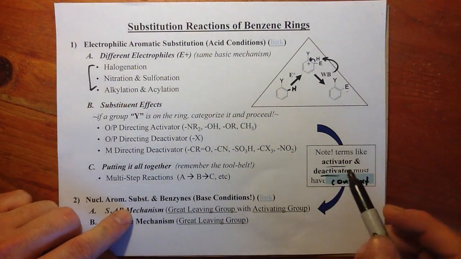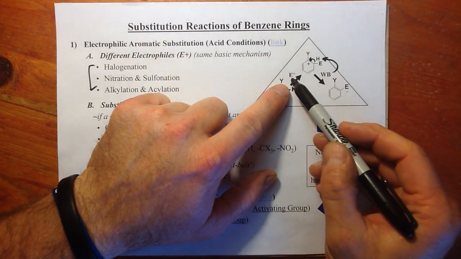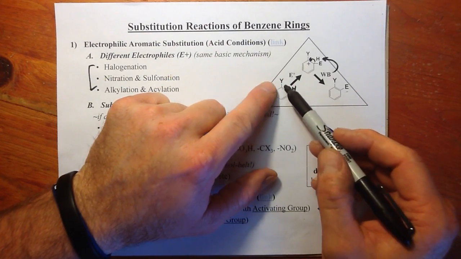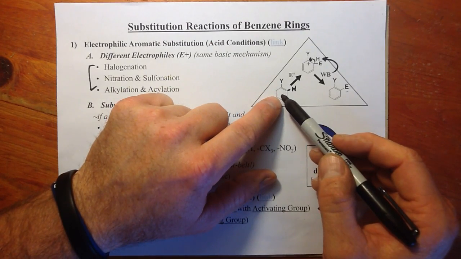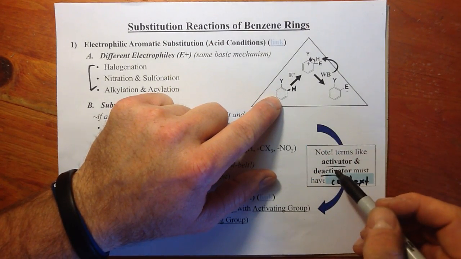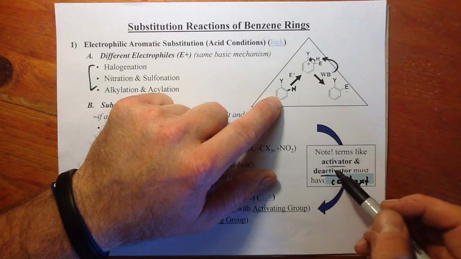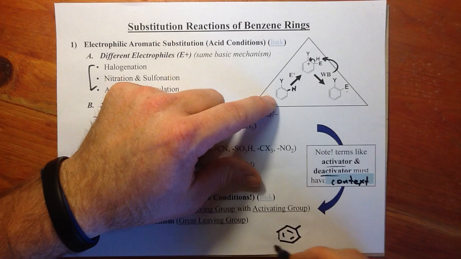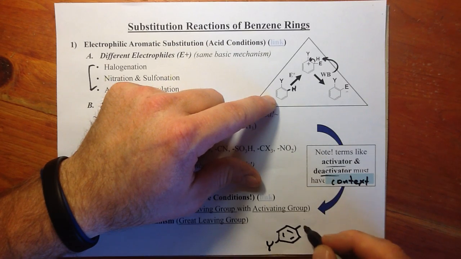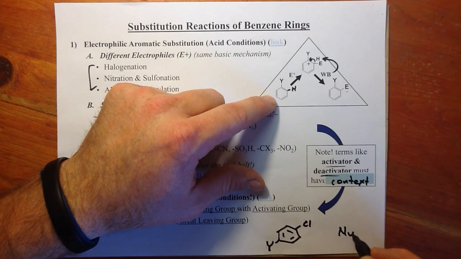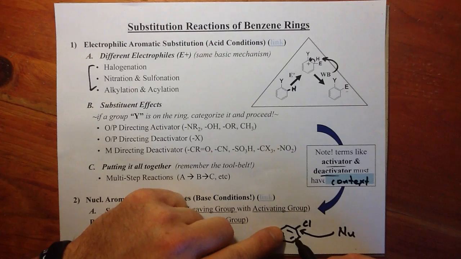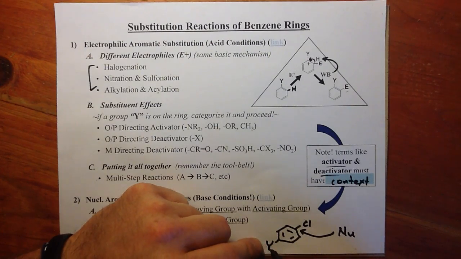Let me just give you an example. If we want to attack an electrophile with the benzene ring, we want Y to donate electron density so that it can be an activator. But if we flip things and we have some Y group on the benzene ring and we have some leaving group, we'll say a chlorine, and we want to attack the benzene ring, we don't want a donating group. We want Y to be a withdrawing group.